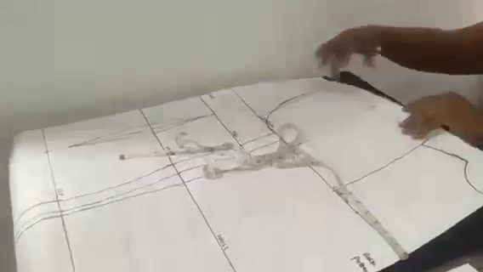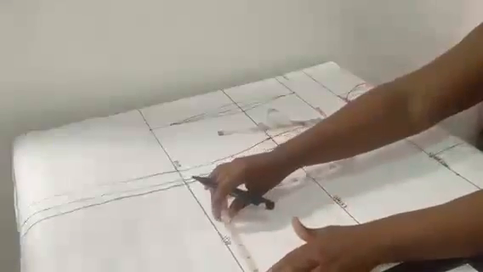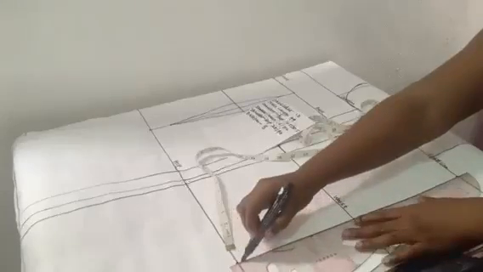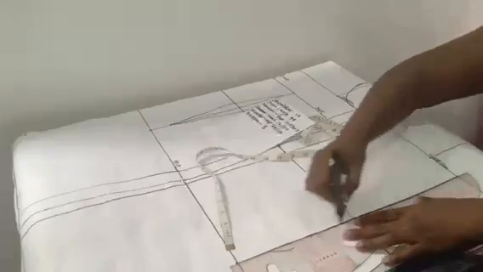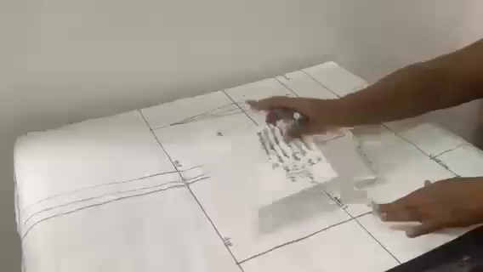So I'll take that down to my hip region, just like we did for the front. And I'll mark a straight line, connect the two lines together. Okay, we have that. Then for the back, our dart is going to be quite different from the front.